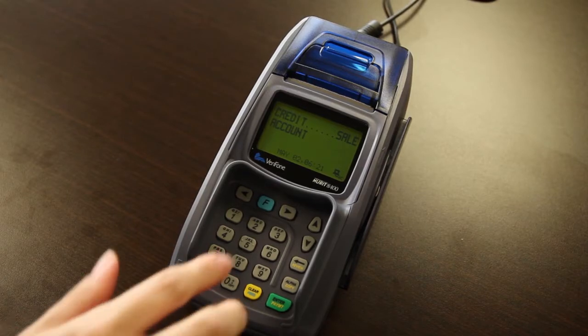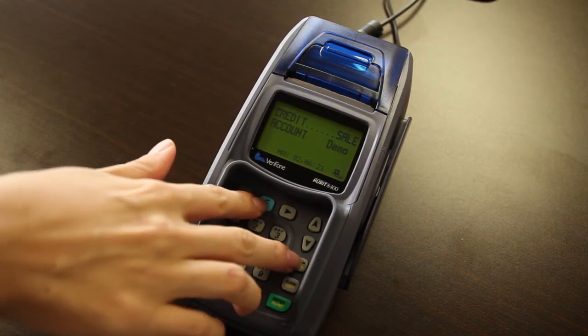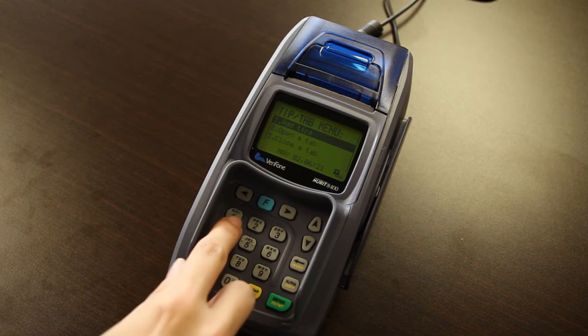If you're a restaurant or salon, or any other type of business that needs to accept tips as a form of payment, here's how to add a tip to a specific transaction. Press the blue function key and the gray review keys at the same time to pull up the tip menu. Press 1 to add tips.